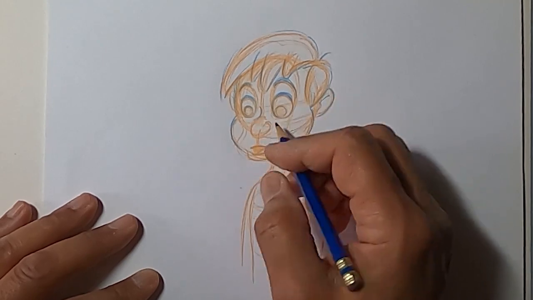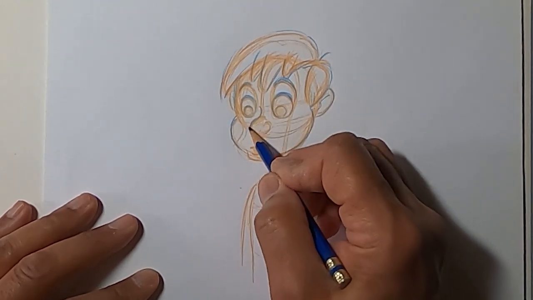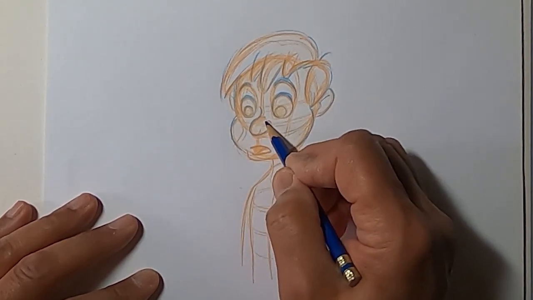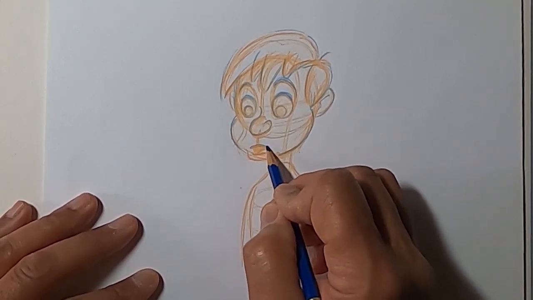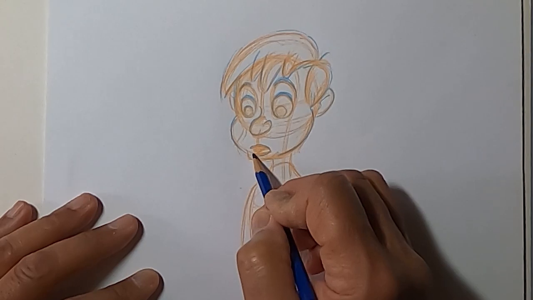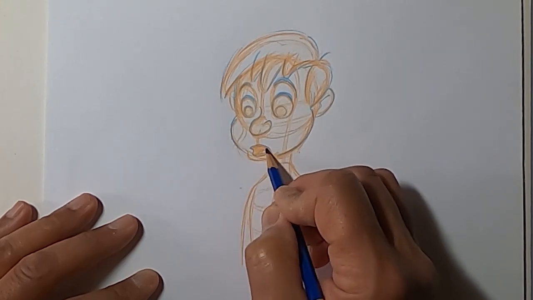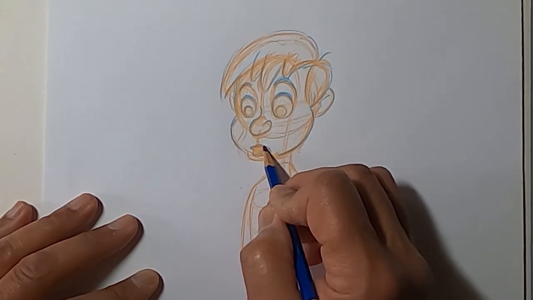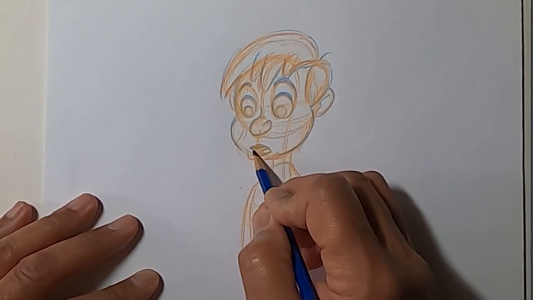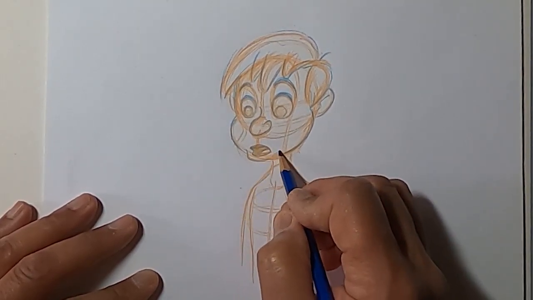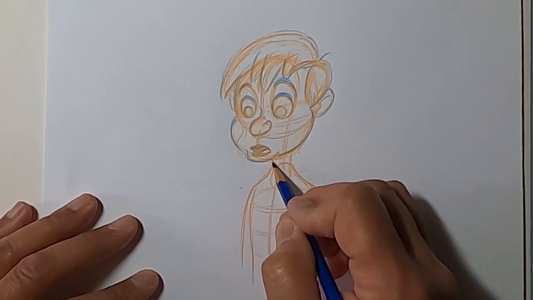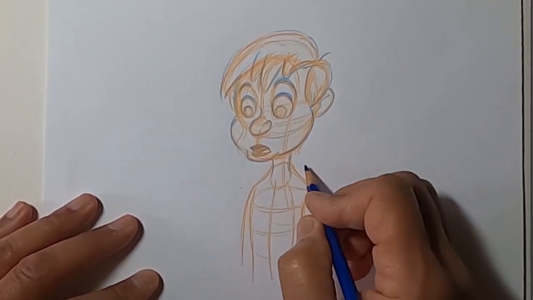And let's bring his nose around like that. And his little mouth is, like we said, open with his tongue back here. Maybe we see the bottom of his front teeth. And then his lower lip here. Here's his neck.